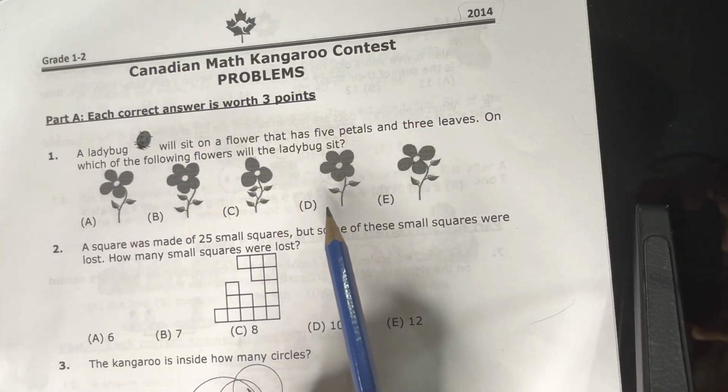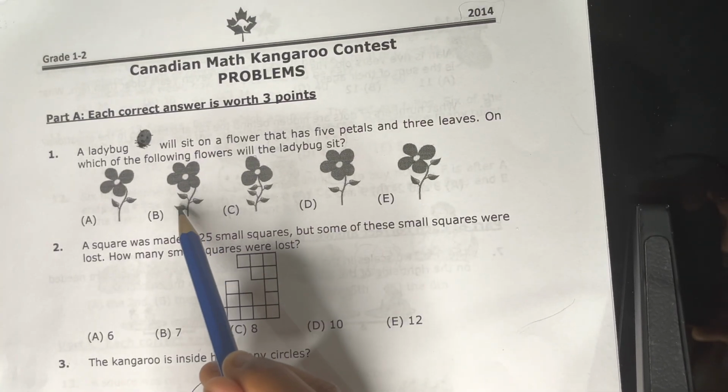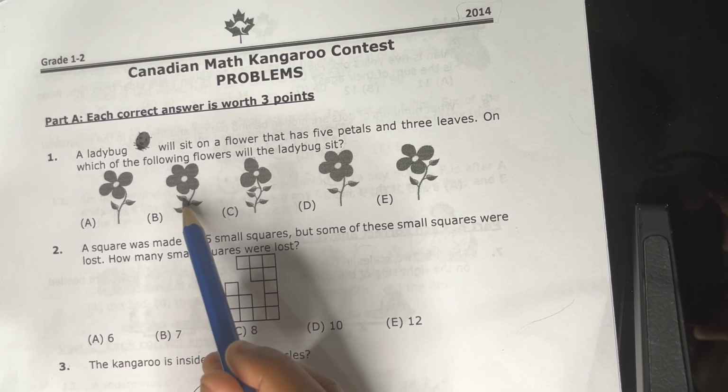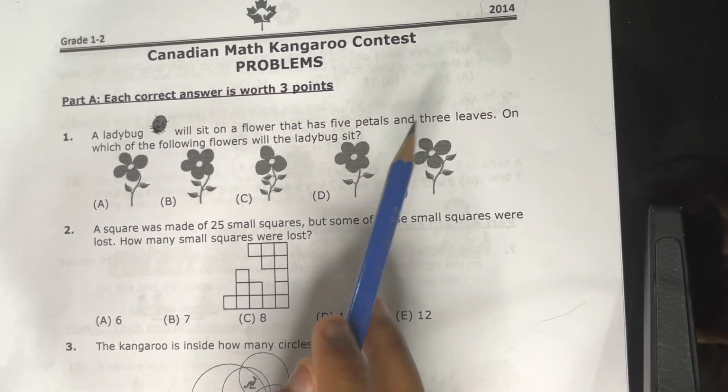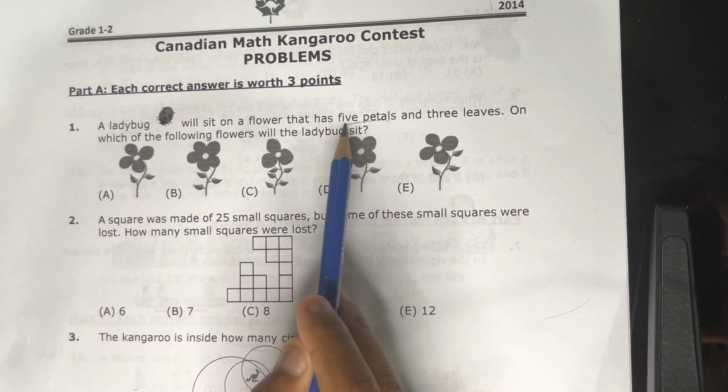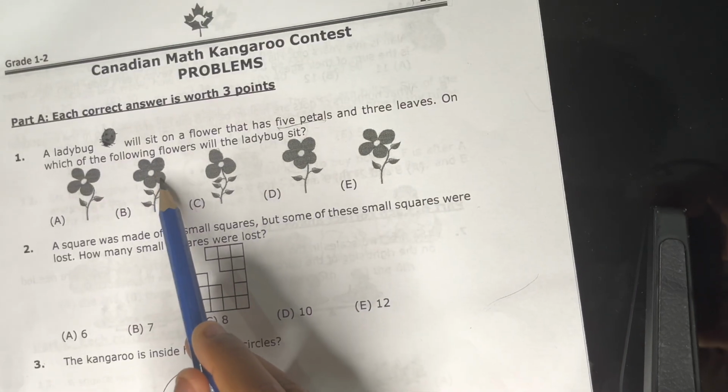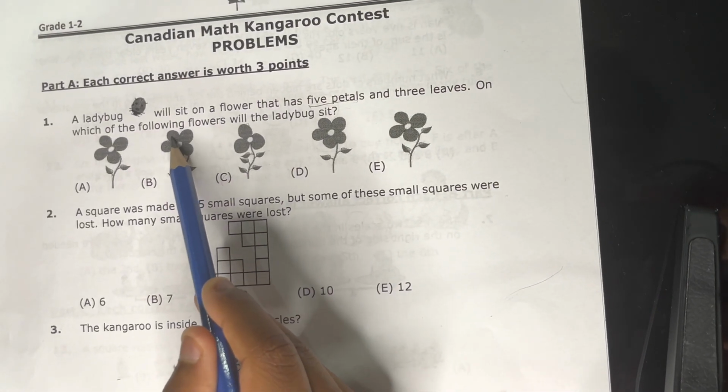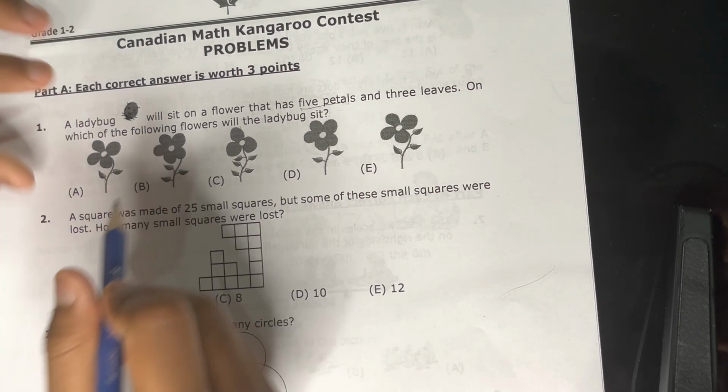So let's find 3 leaves. Underline. 1, 2, 3. 3 leaves and 5 petals. 5 petals. So 1, 2, 3, 4, 5. So the answer is B.